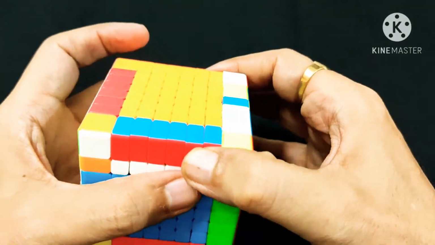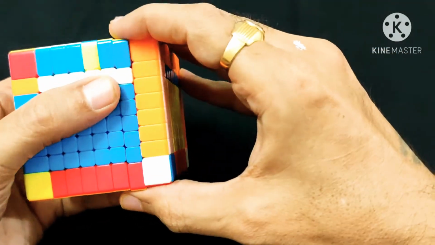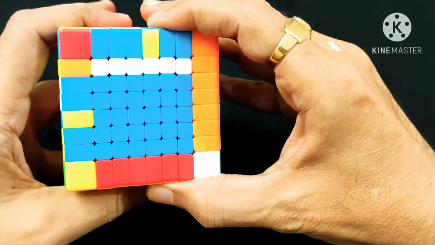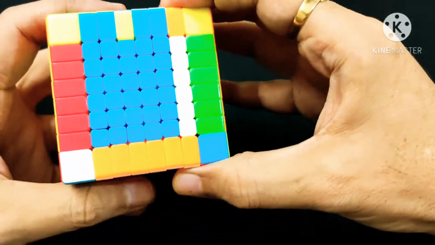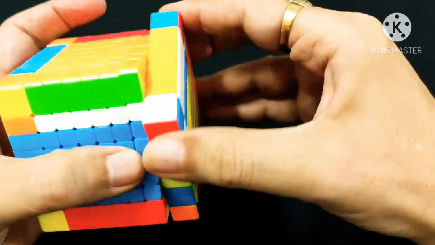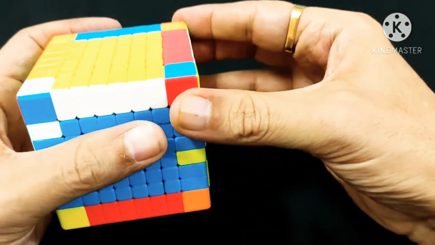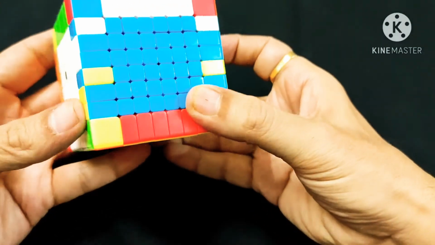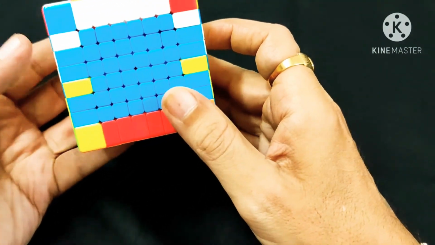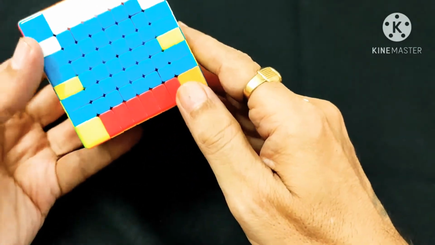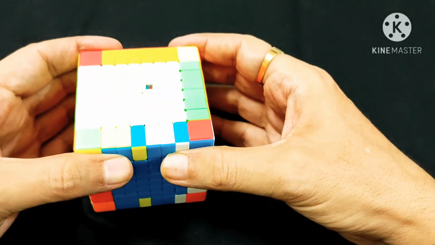That is R U R' F R' F' R and U. Now you can see we have two pieces which are not properly placed.